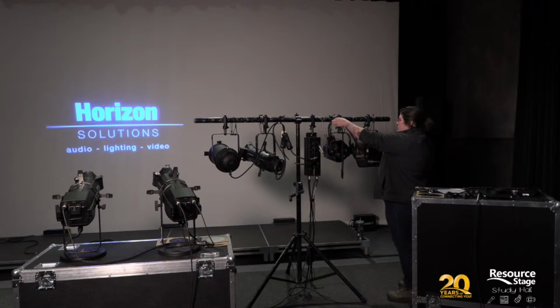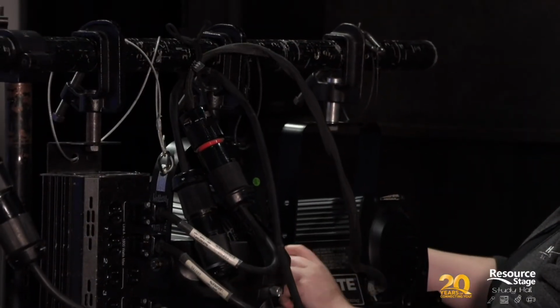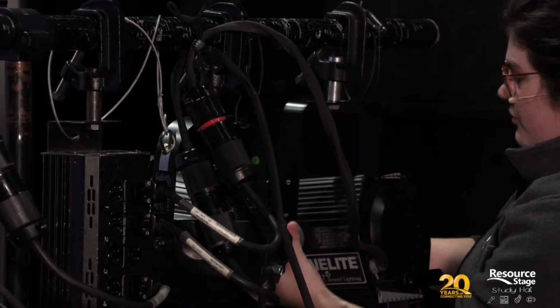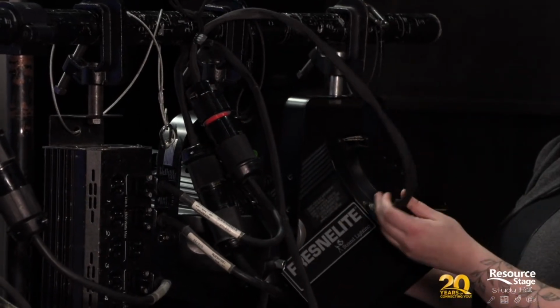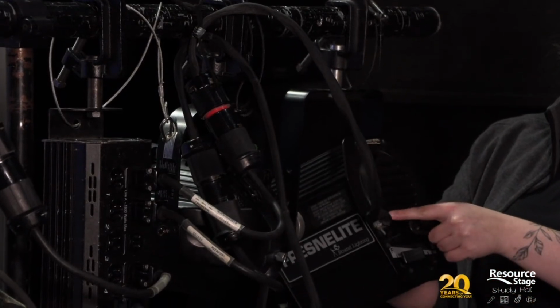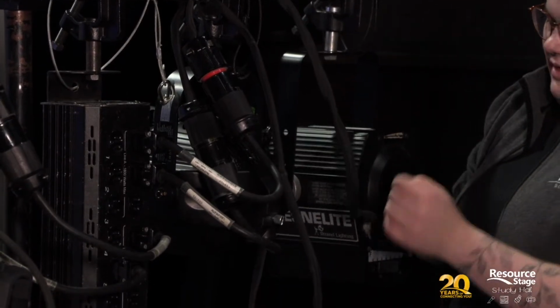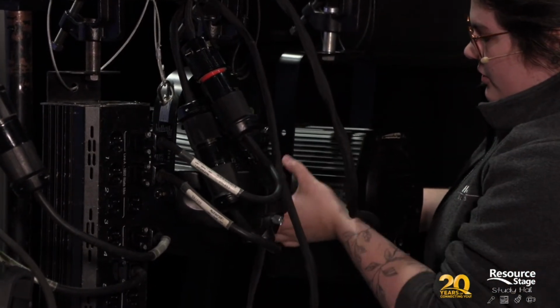Something you might also have noticed is I actually tied this a little short. You want to make sure your cable is long enough so that when you loosen that and you move your light up and down, this is not putting too much strain on the connection at the light. You don't want to ever be pulling too hard on this because, again, that's how you kind of damage things long term.